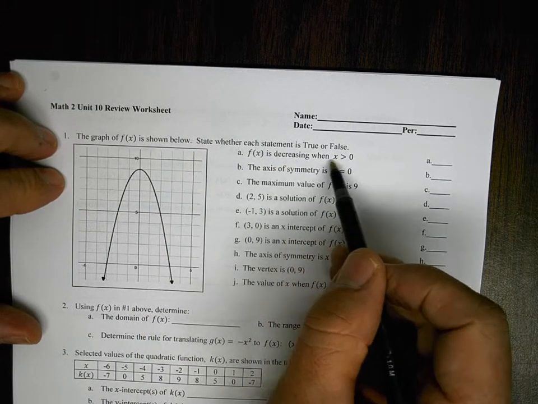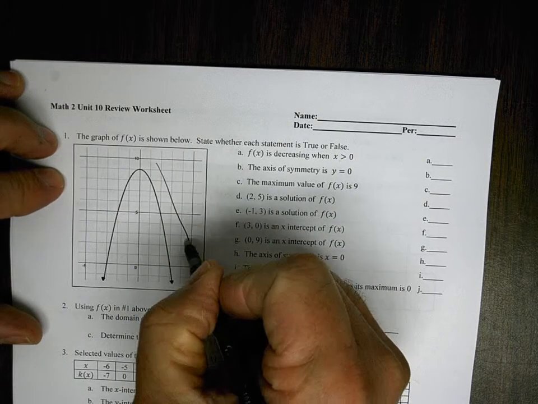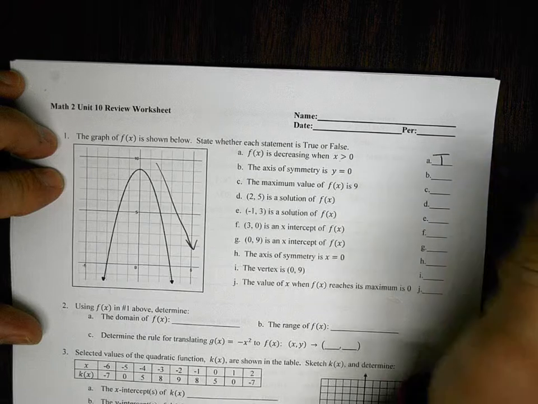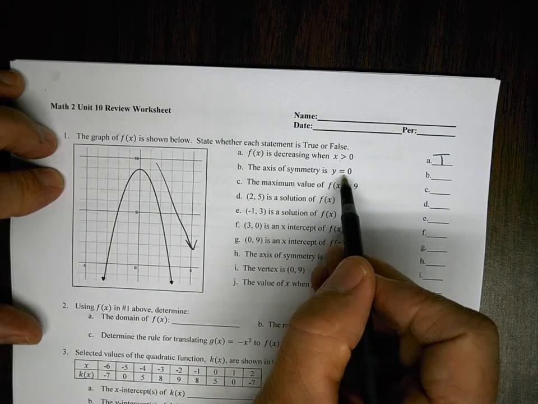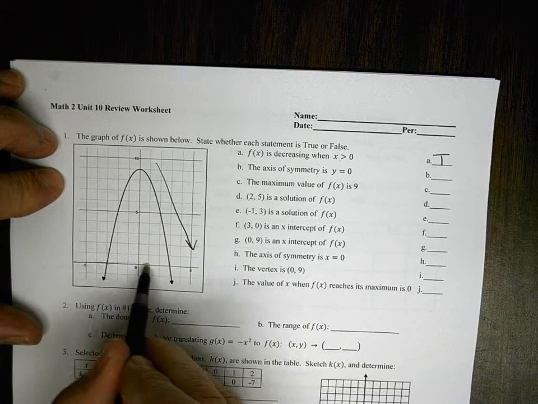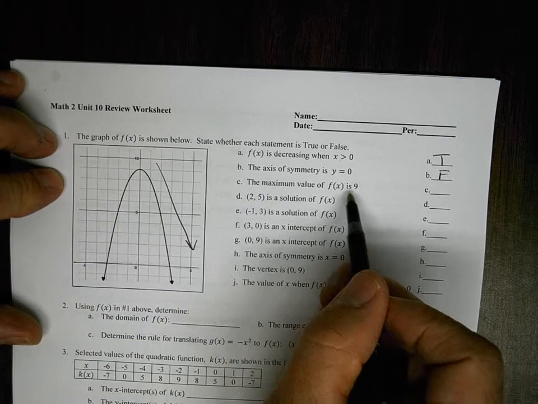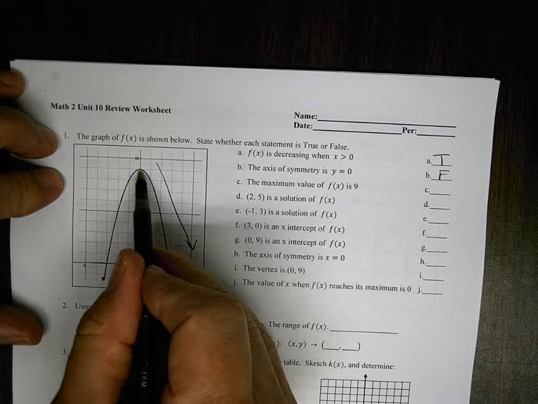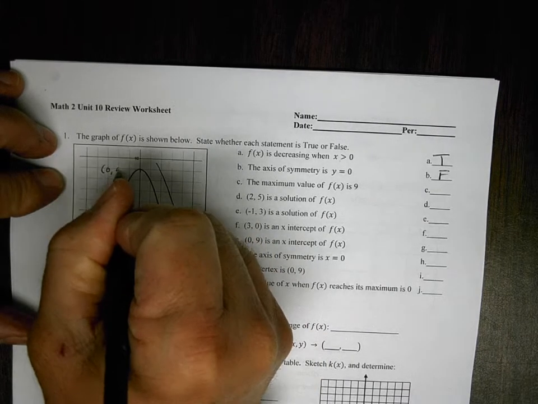F of x is decreasing when x is greater than 0. That's right here. That is true. The axis of symmetry is y equals 0. That's false. Y equals 0 is that line right there. The maximum value of f of x is 9. That is true, right there at the vertex of 0, 9.